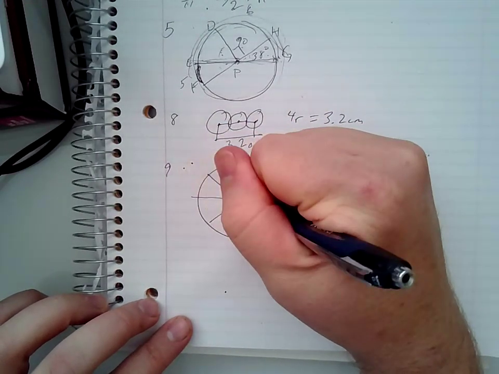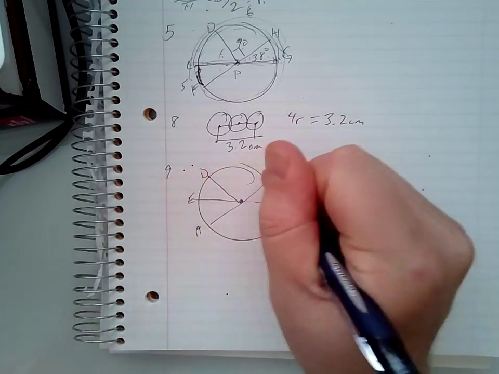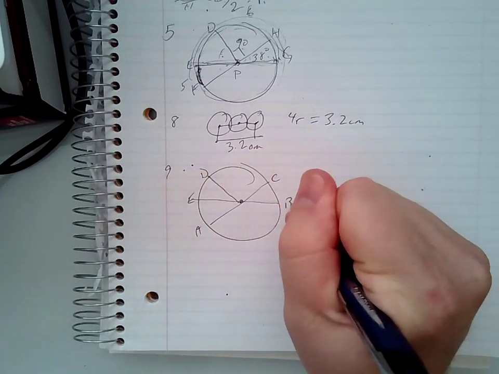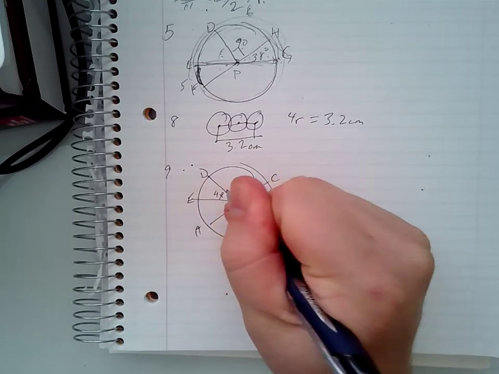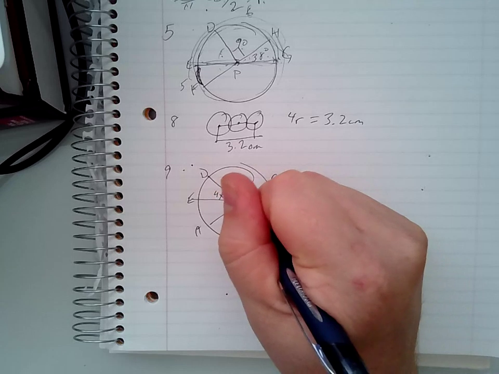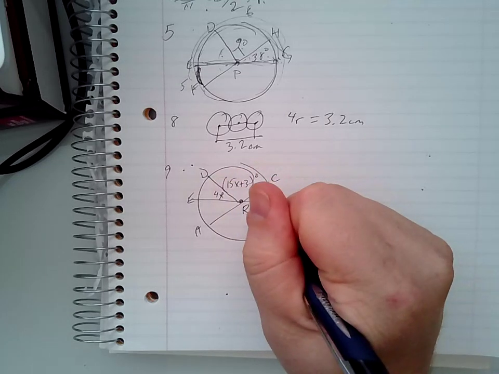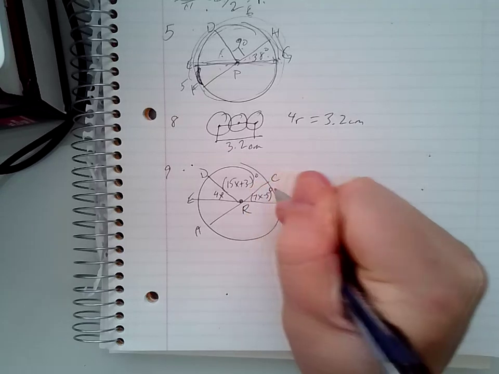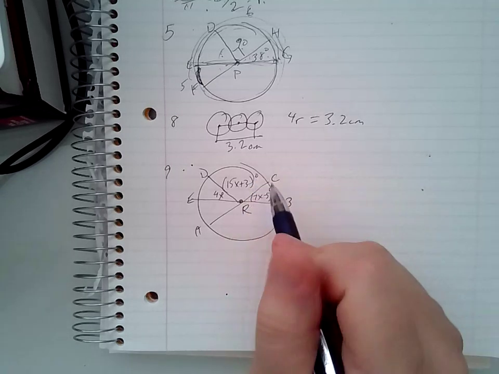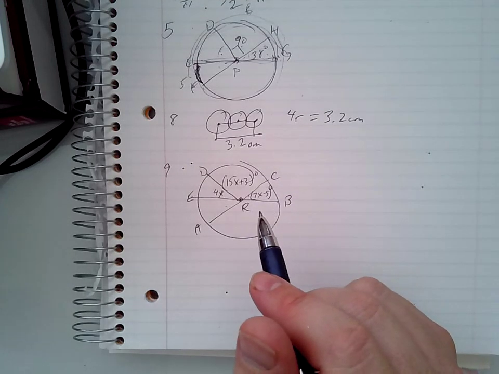It's A, E, D, C, B, and R. Then it says this is 4x degrees. This is 15x plus 3 degrees. And this is 7x minus 5 degrees. We know from the last one that this will also be 7x minus 5 degrees. And then it says find each measure.